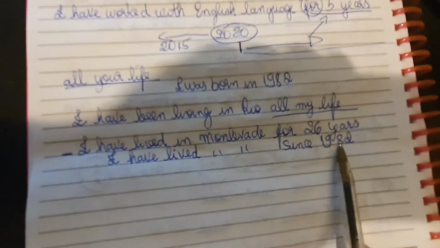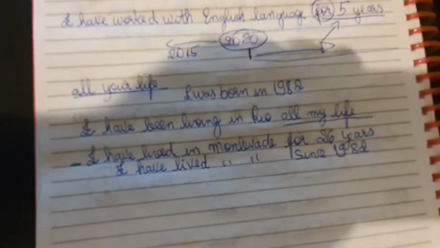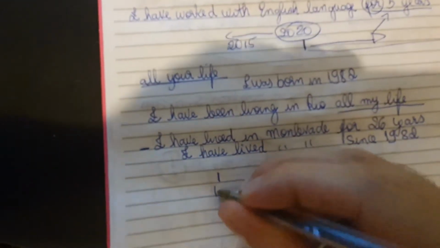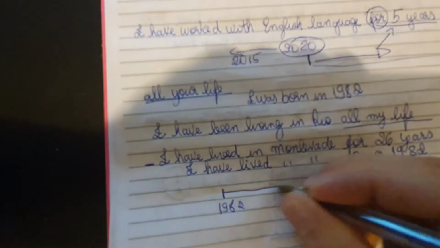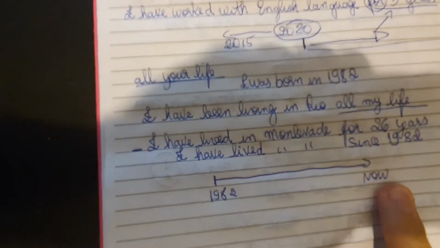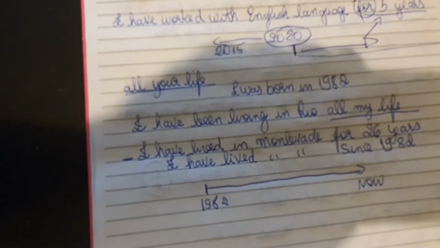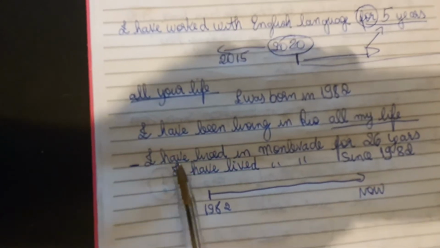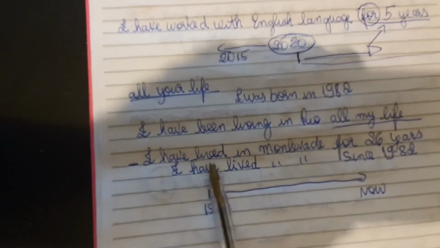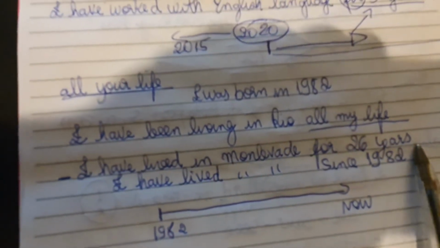The idea is different from the previous sentence, because since means that from 1982 until now, I live in Monlevade, and that's not true. So I have to specify the period of time I have lived there. I have lived in Monlevade for 26 years.